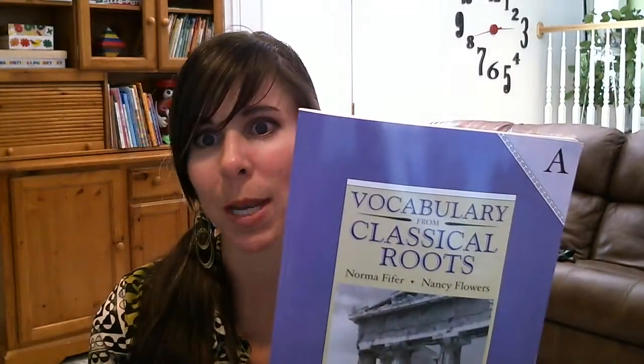The materials you'll need today are, of course, your OLS, and then you will also need your Classic Roots workbook, which is this one right here, and we'll be working with pages 3 through 7. Today we are dealing with numbers and basically dealing with the numbers 1 and 2 is what we'll focus on for this unit.